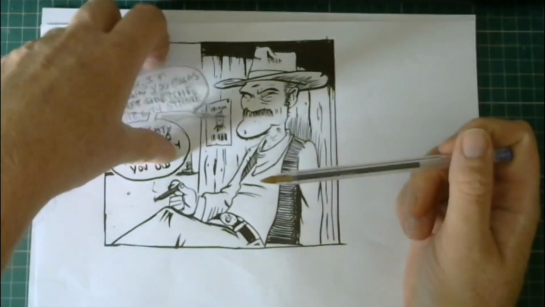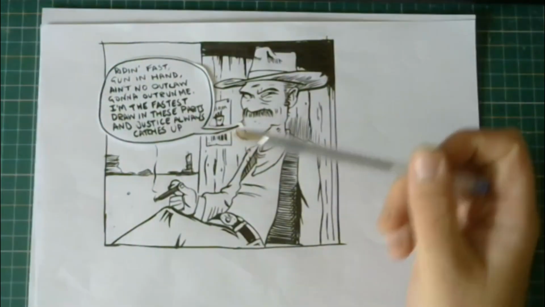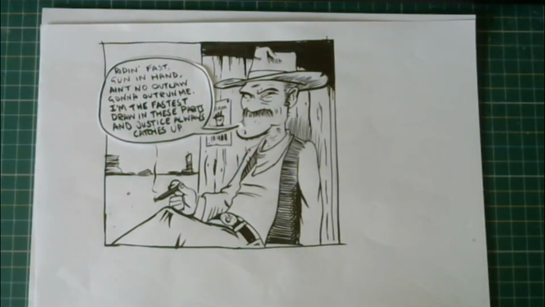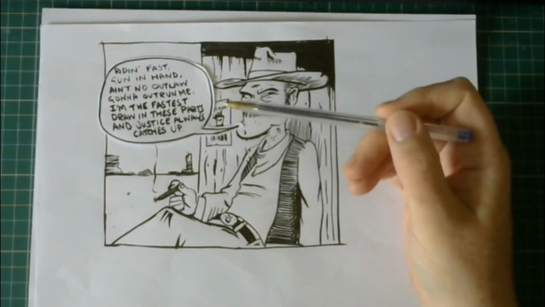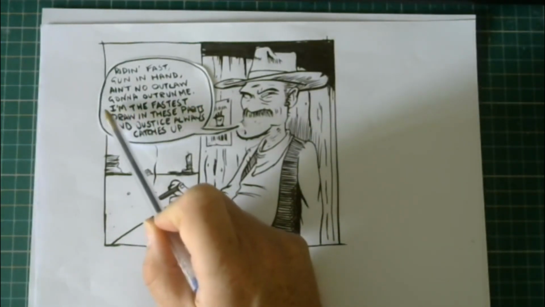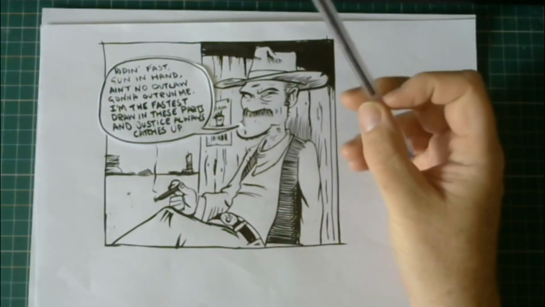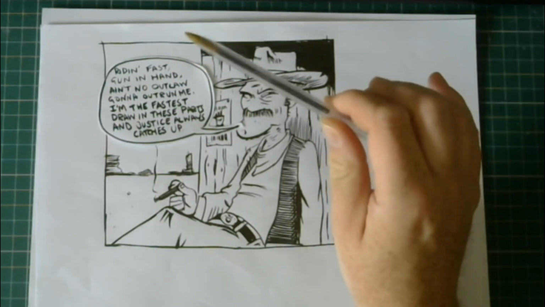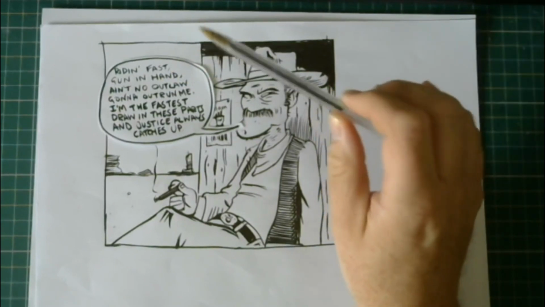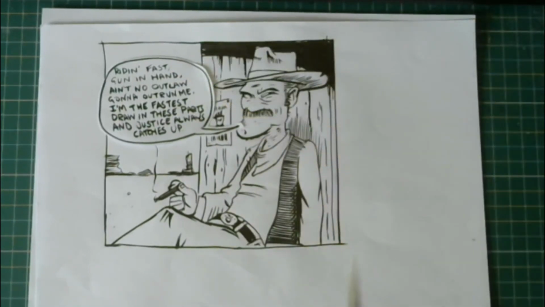Okay. So the next example is this one. Riding fast, gun in hand, ain't no outlaw gonna outrun me. I'm the fastest drawer in these parts, and justice always catches up. Now, grammatically, this seems incorrect, because you need to put a because in there, some kind of clause separator. I believe this is an example of a run-on sentence.